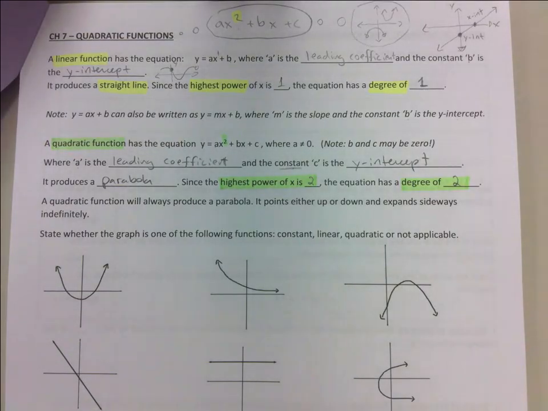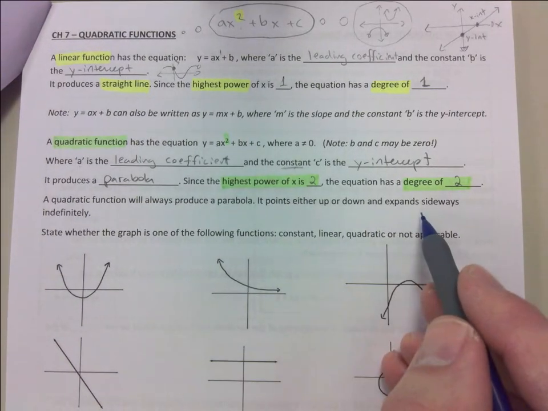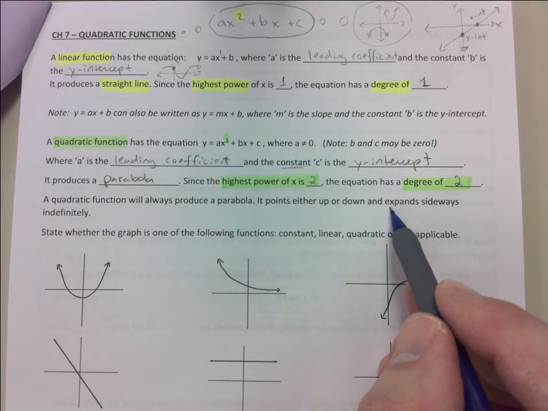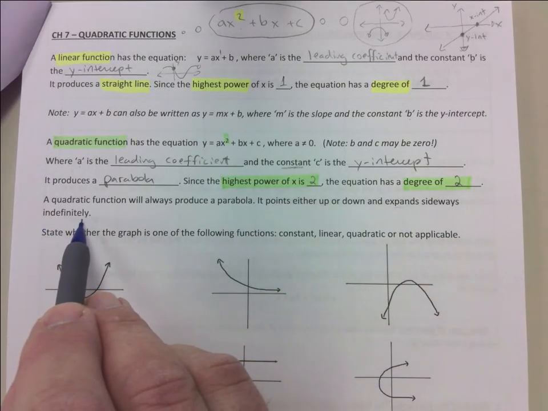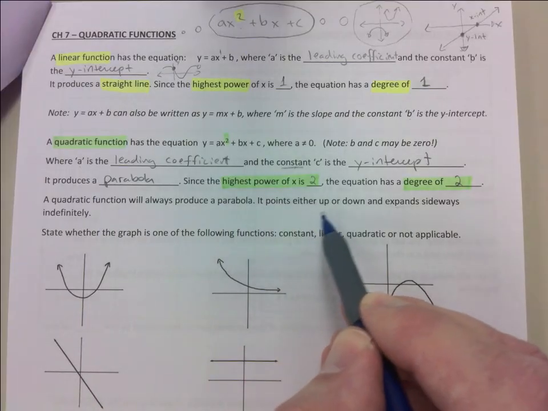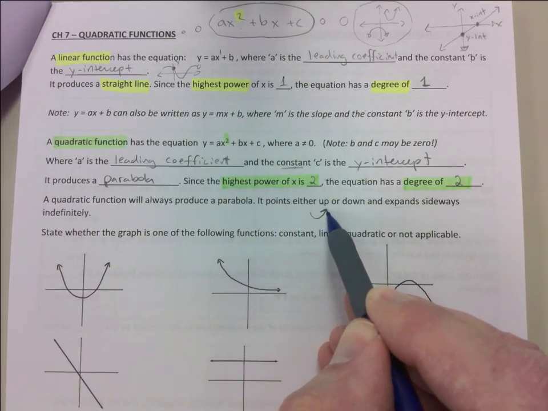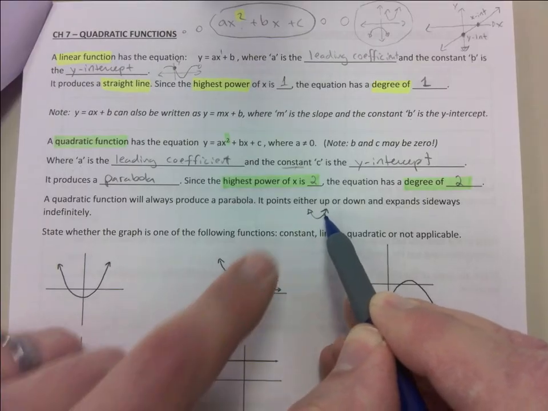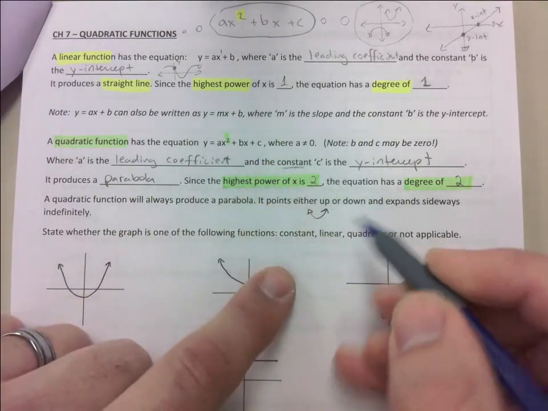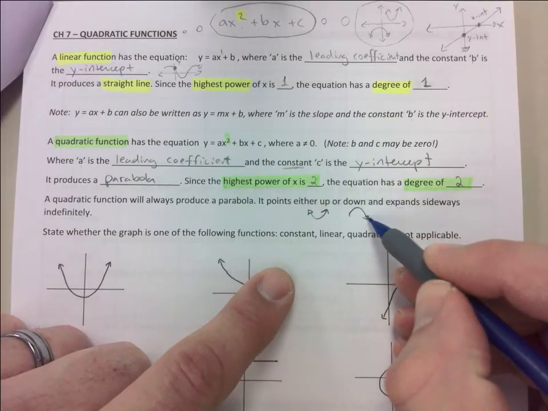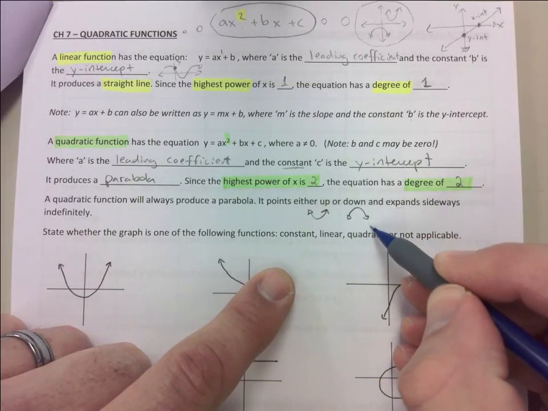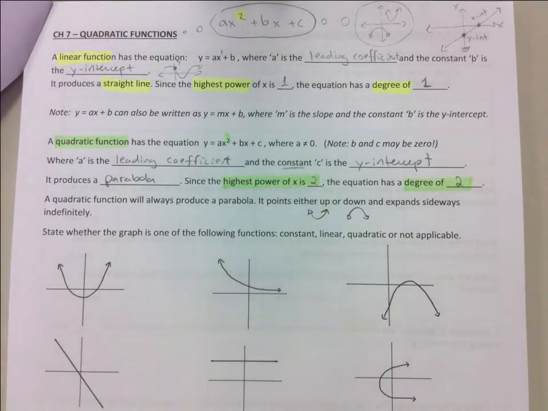A quadratic function will always produce a parabola. It either points up or it points down and expands sideways indefinitely. So it'll be either pointing up, like it keeps on opening up indefinitely to both sides, or down, and it keeps on opening indefinitely unless we stop it, of course.